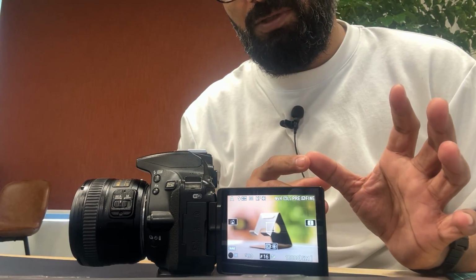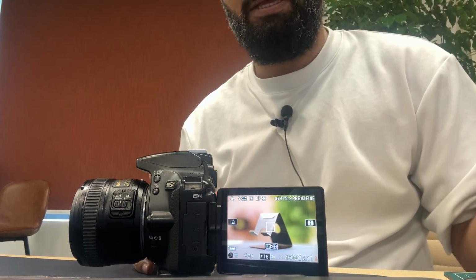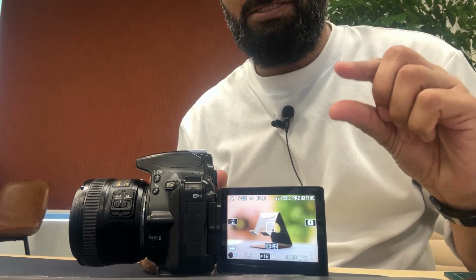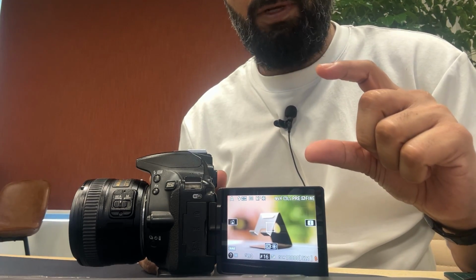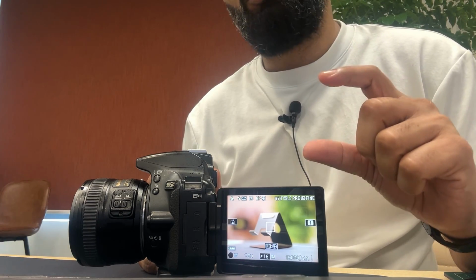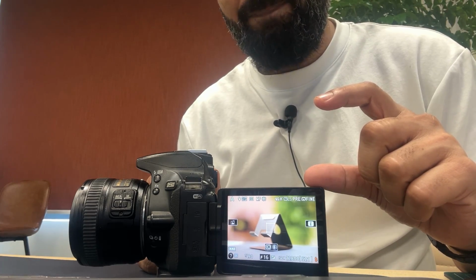Low aperture number relates to the lower the number, the wider the camera lens is open, and the higher the number, which is f16 in this camera, the narrower the lens opening is. So if the lens is open wide, it will allow more light, and it will add a lower depth of field to the photography.